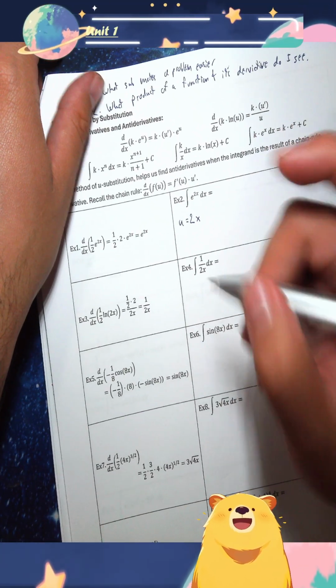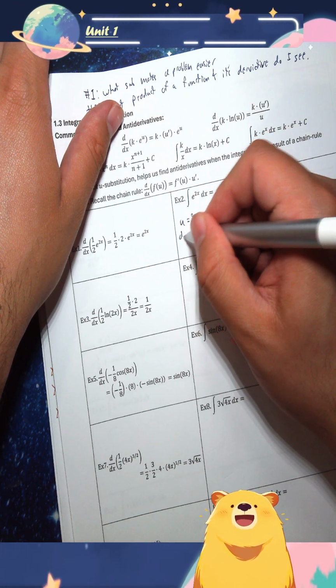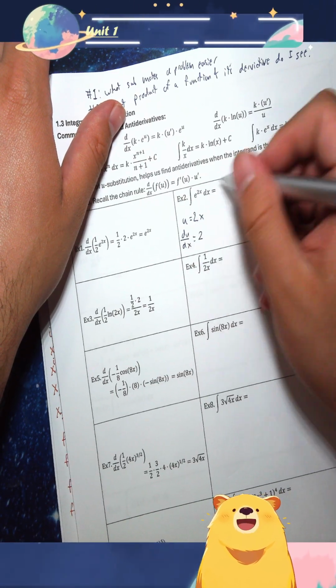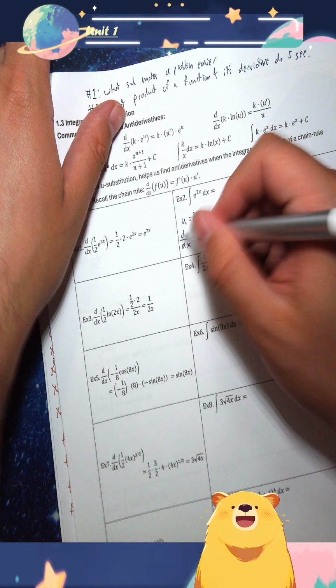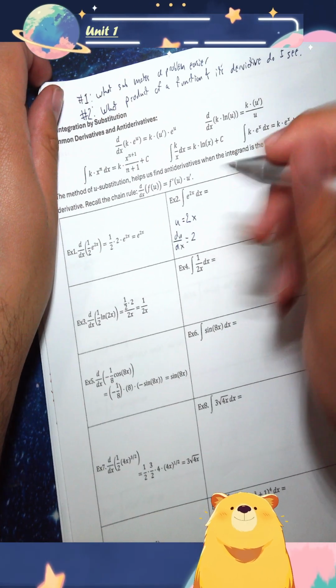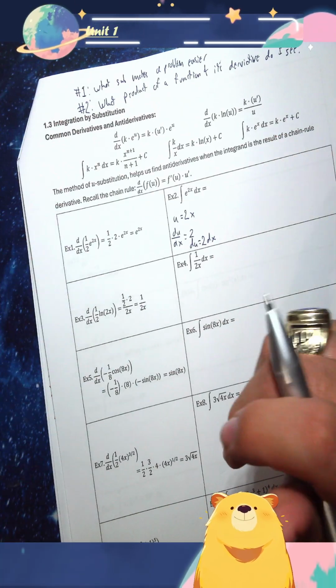But you have to do the derivative of this, so you can replace dx. Well, du over dx is equal to 2. And then, because of this notation, we're going to abuse it and just multiply, in air quotes, by dx to get du is equal to 2 dx.